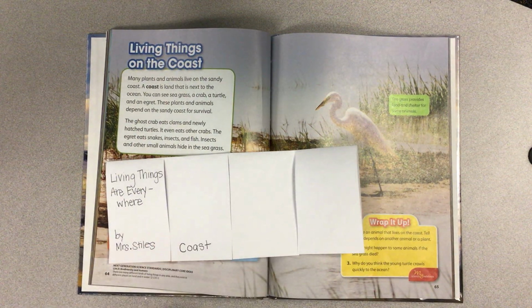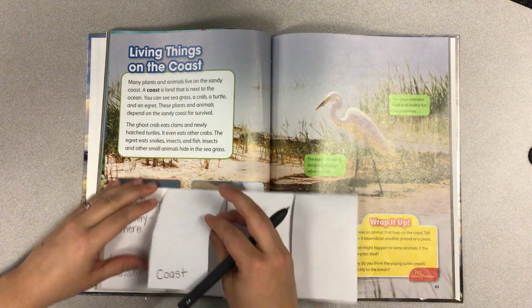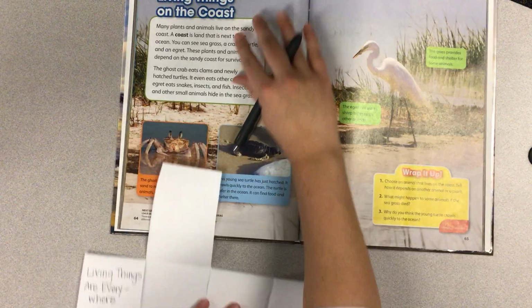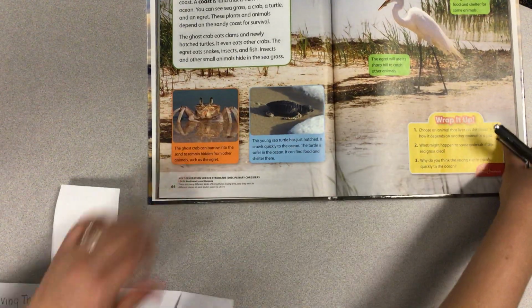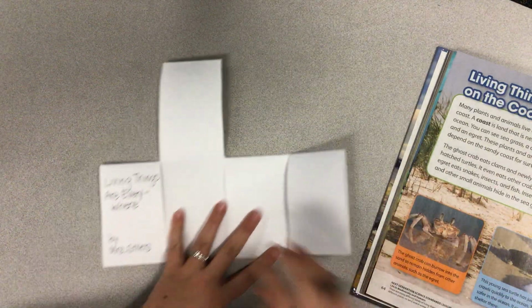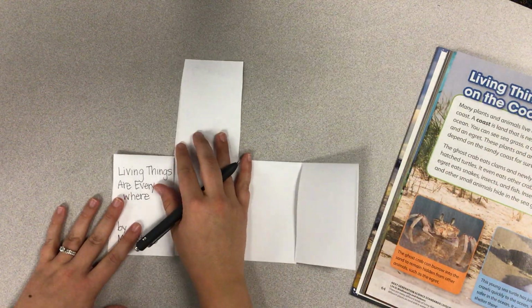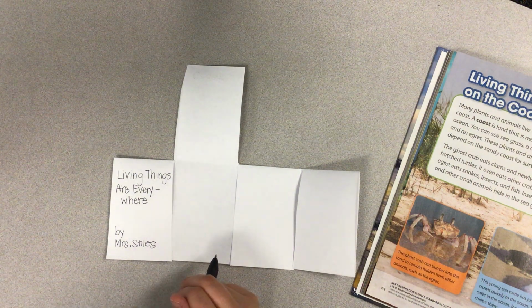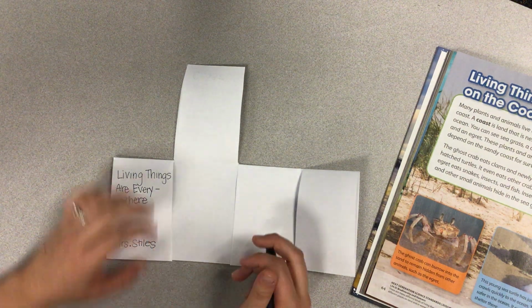And then we're going to open up just that second flap, okay? That's important so that we don't write on another part of our foldable, okay? And the definition that we read about the coast is that it's land that is next to the ocean.